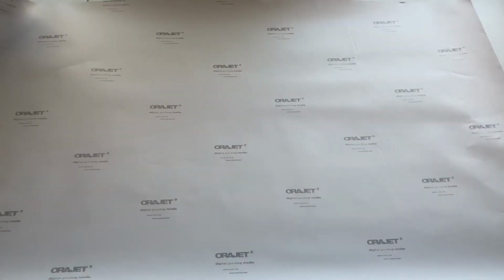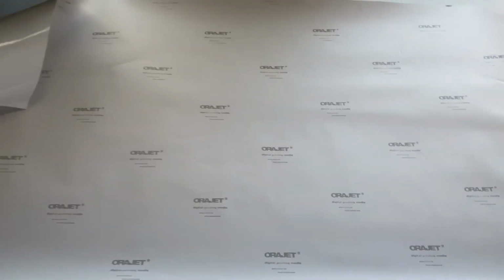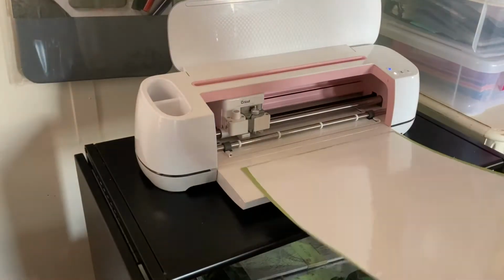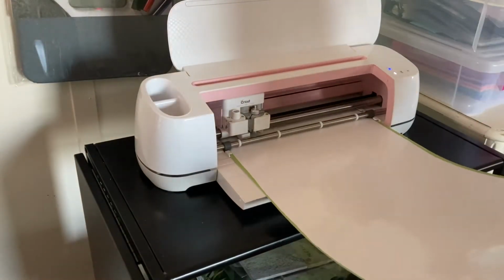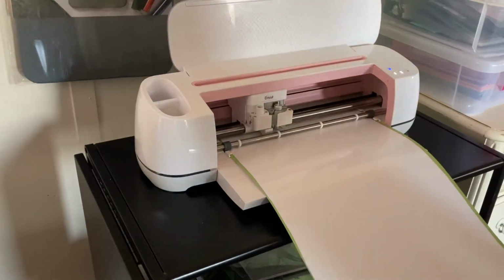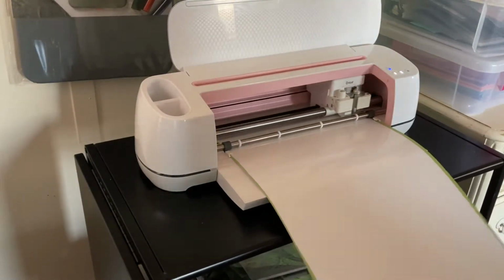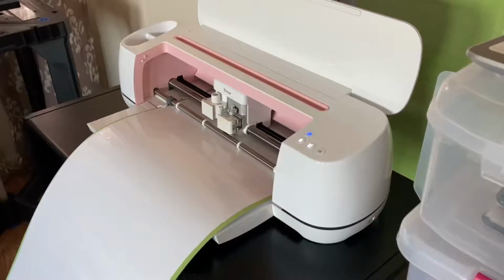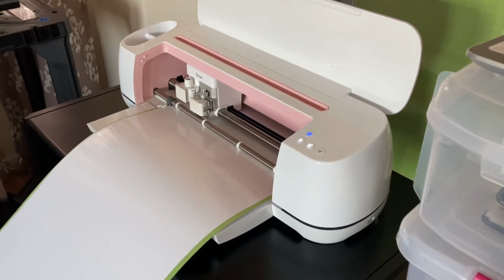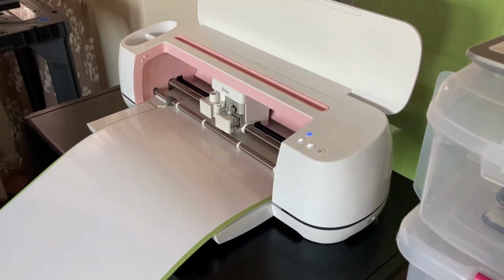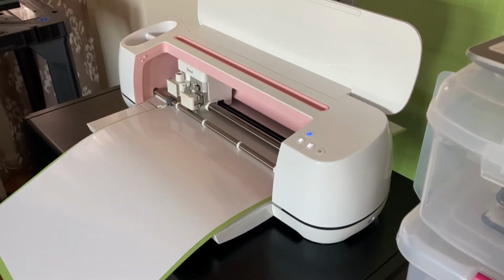And the vinyl I'm using is called Orajet Digital Printing Media. This was given to me by a local sign shop owner. This is a pretty big piece of vinyl, so I do have to cut it down to fit on the 12 by 24 inch Cricut mat.